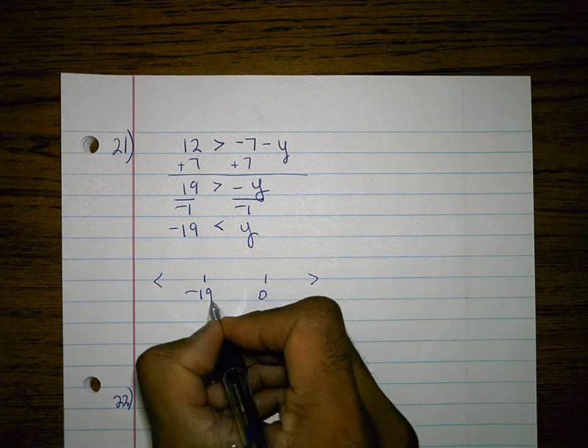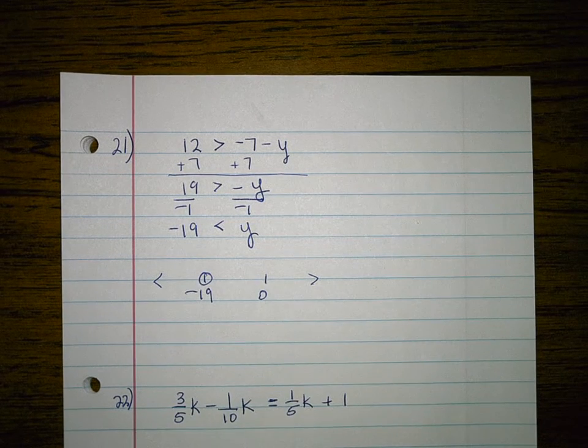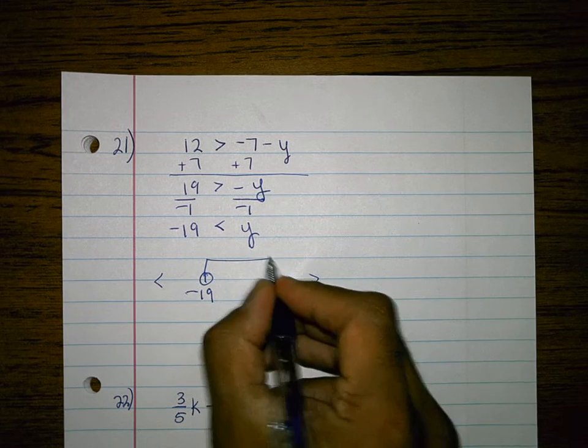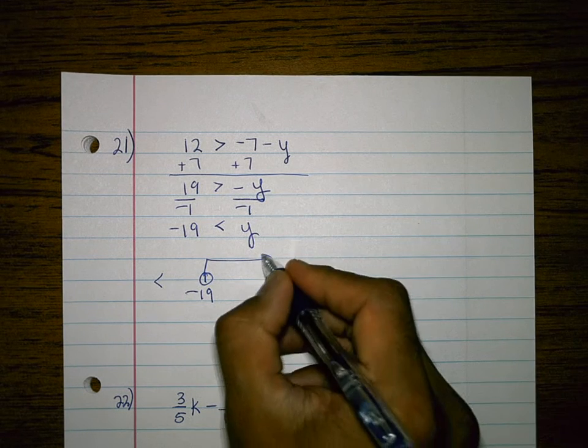So I'm going to graph this. Okay, this is an open circle, and it tells me the y's are bigger.